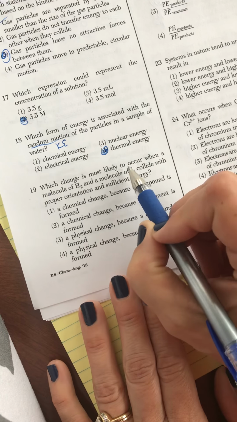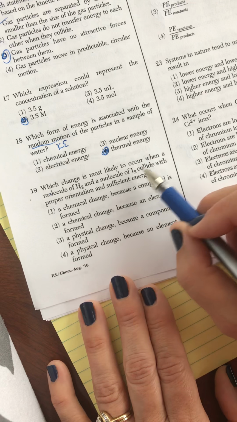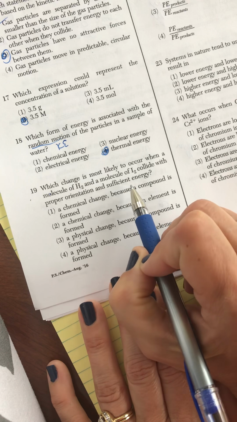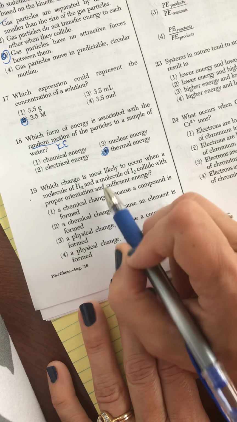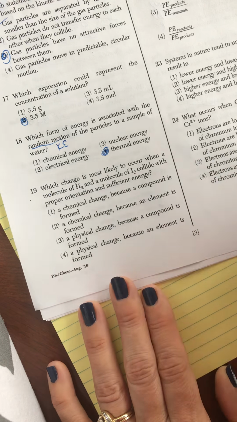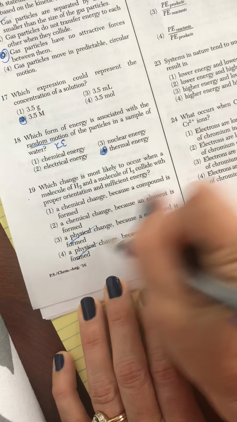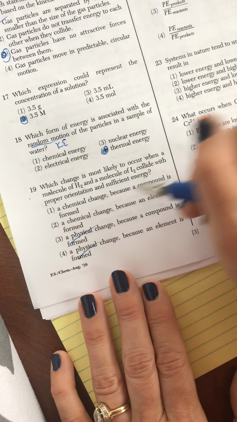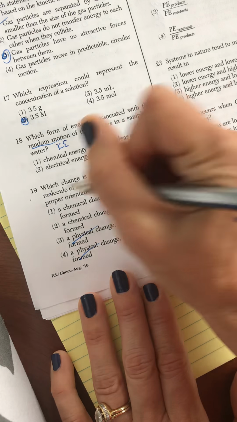Which change is most likely to occur when a molecule of H2 and I2 collide with proper orientation and sufficient energy? When they collide, they have a sufficient collision that they can have a chemical reaction. So I can first cross off physical, and it's going to be a chemical change, and it's going to form a compound.